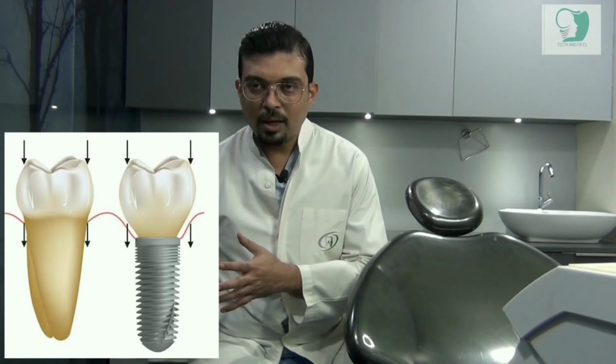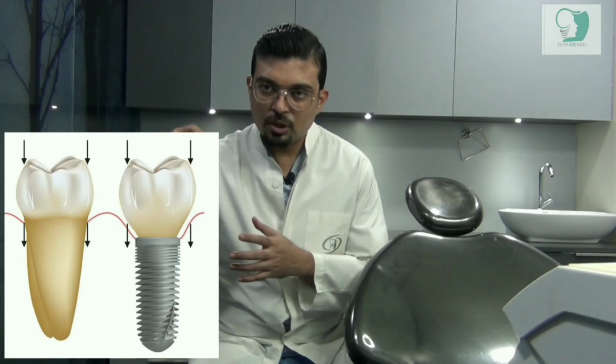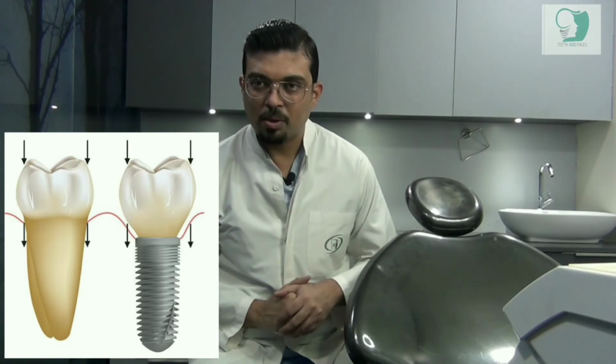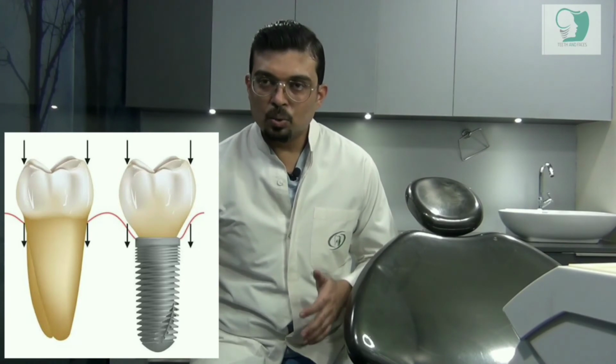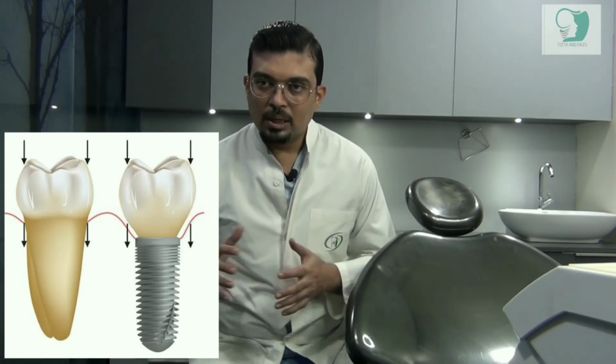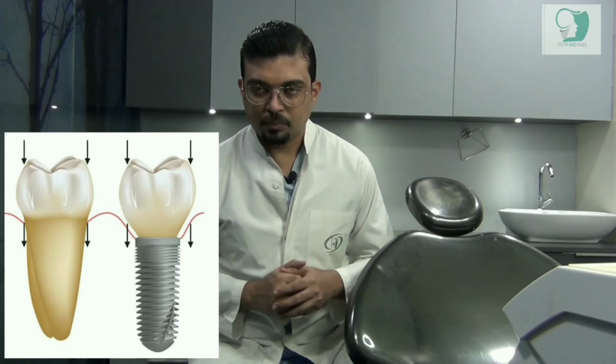A dental implant, on the other hand, has the same thing: a crown part, the artificial tooth now, which replaces the tooth that was there in your mouth, and a root part, which is the cylinder with the thread which has gone inside the bone. It replaces the natural tooth root.